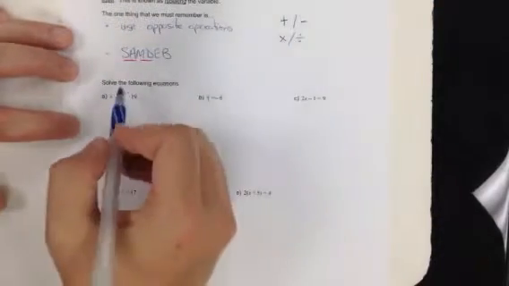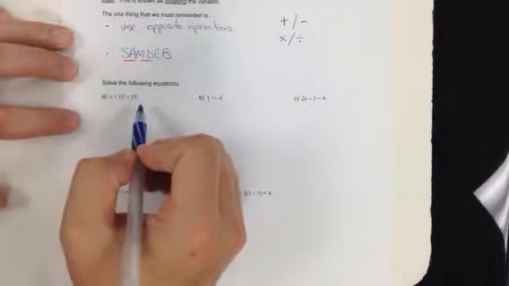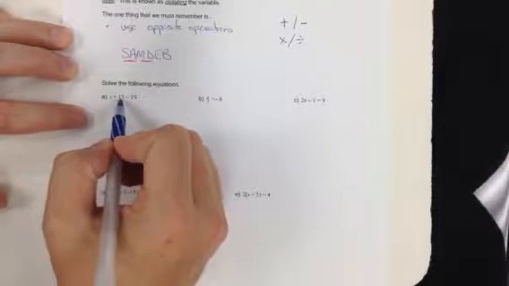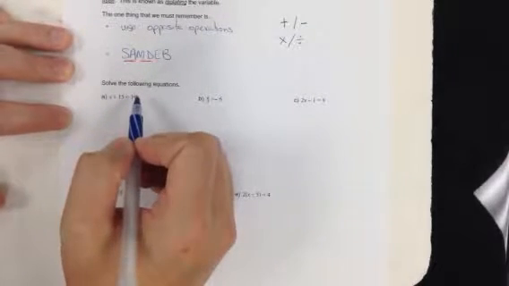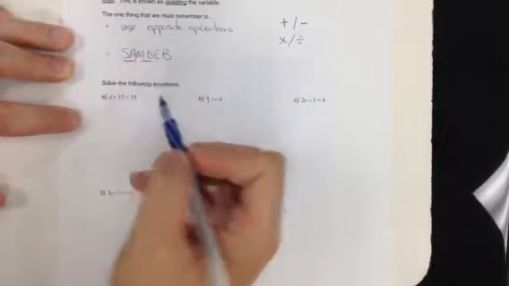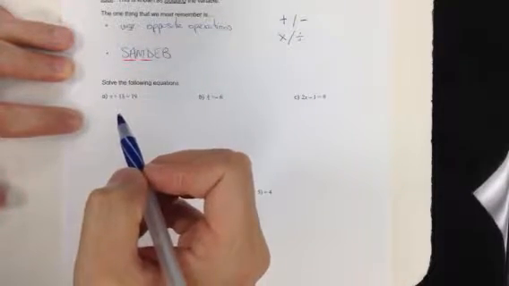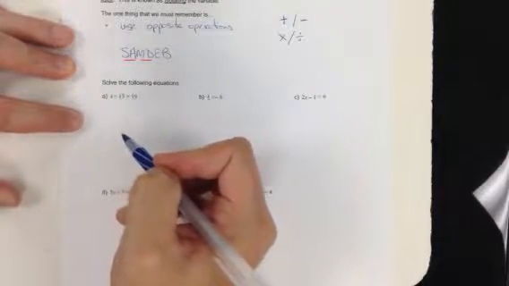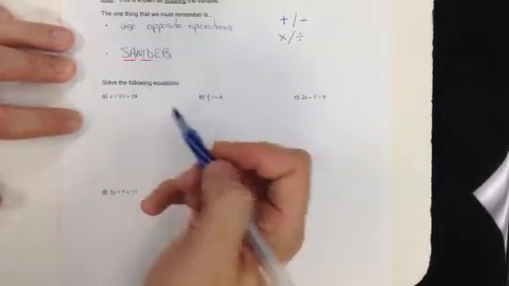In the first example, x plus 15 is equal to 19. It's asking what number plus 15 more is equal to 19. You can probably figure this out in your head pretty quickly, but I'm going to work through the steps, because even with these easy ones, going through the process is going to help you feel more confident when you get to more difficult examples.